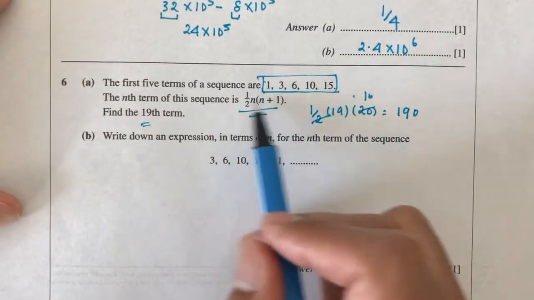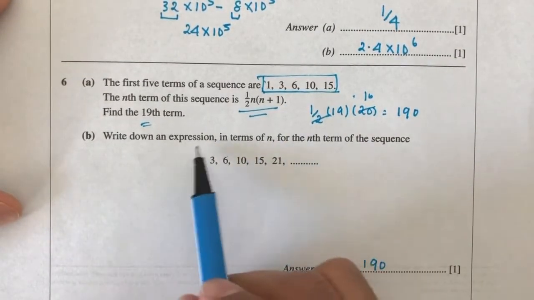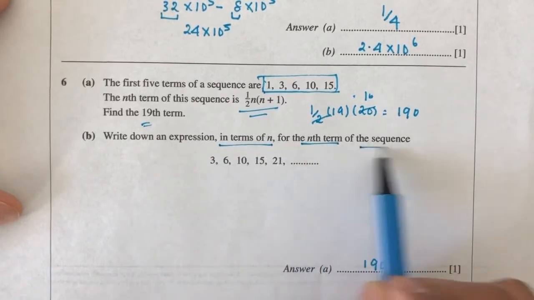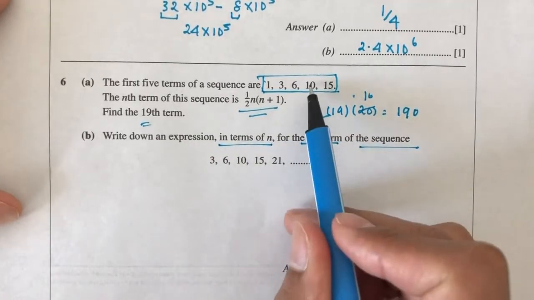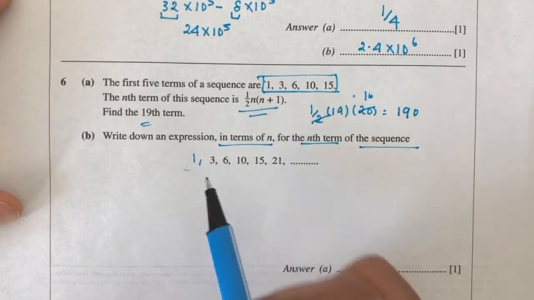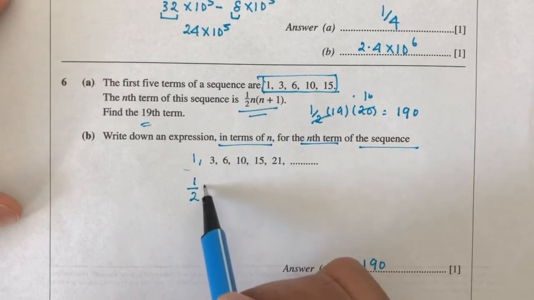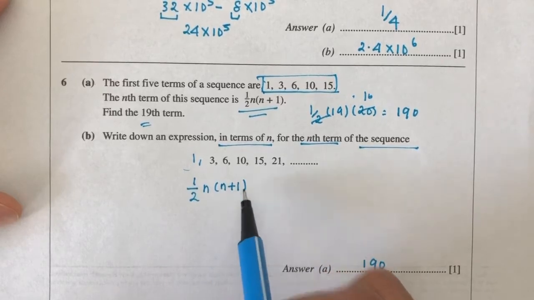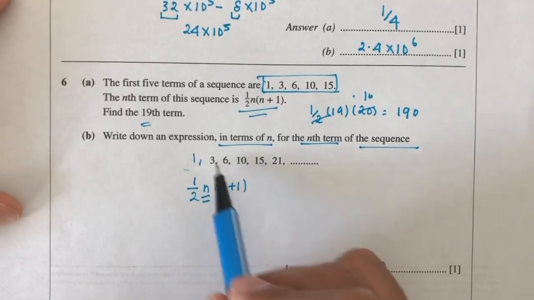Now we have to use this to find this one. So write down the expression in terms of n for the nth term of this sequence. It is the same as this one, just the value of 1 is missing. Basically the first term became 3. So initially we had this. Now the first term here has changed to 3.